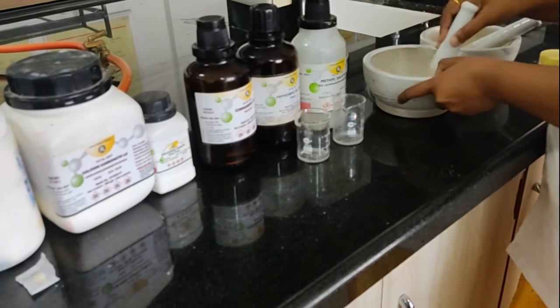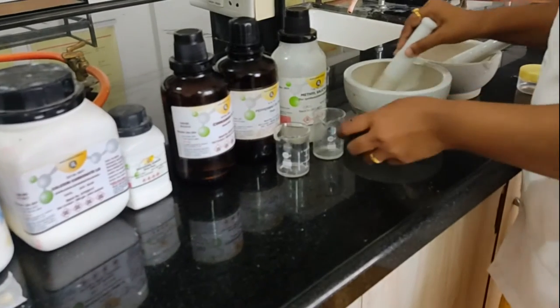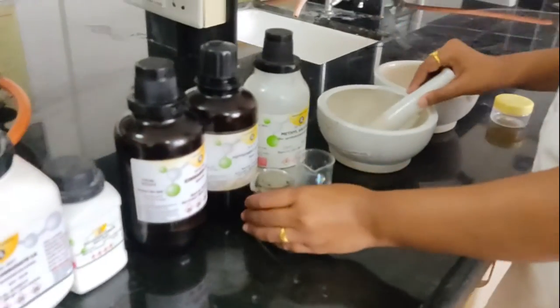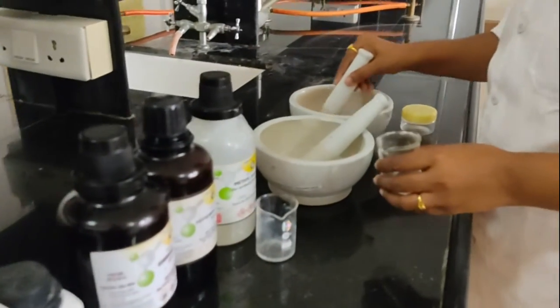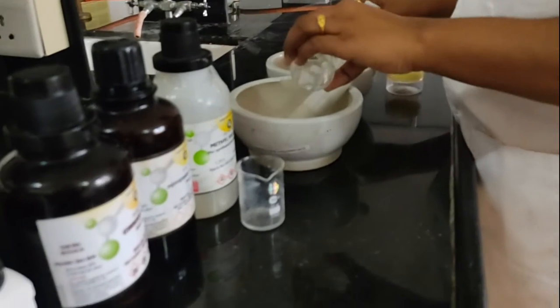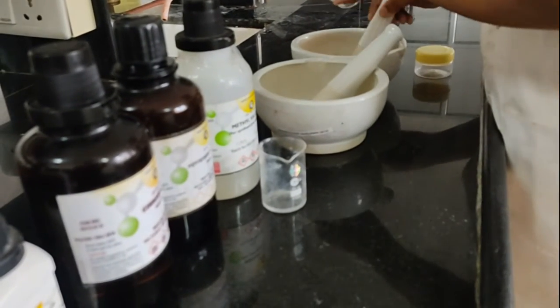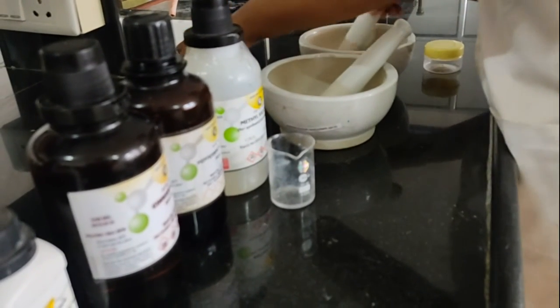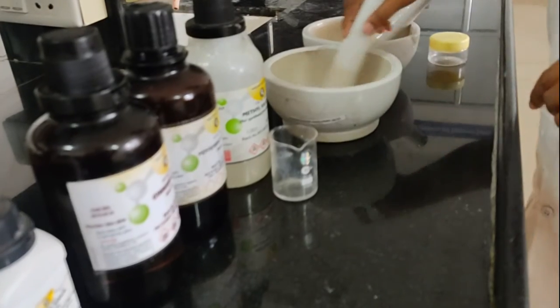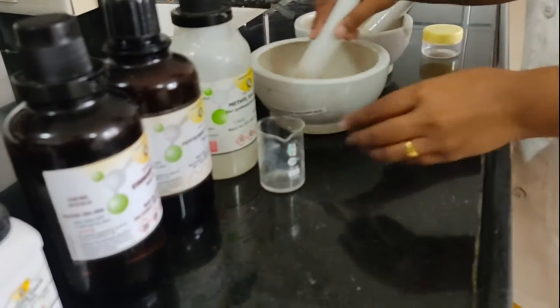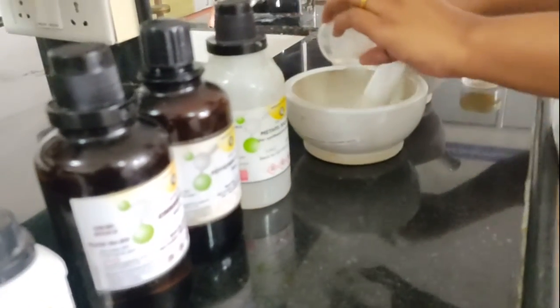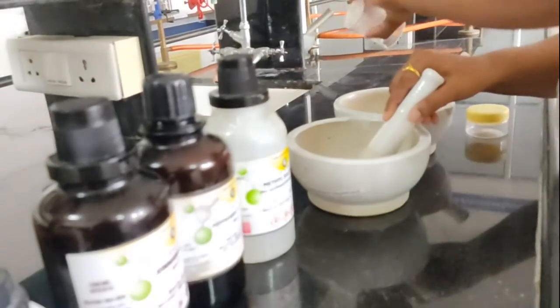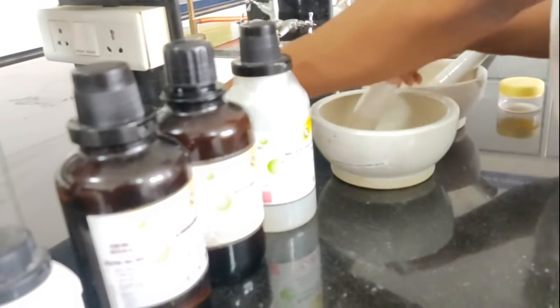Now I will proceed with trituration of it. Again, the next addition is the peppermint oil into the first mortar and also into the second mortar. Now again I am going to add the methyl salicylate into the first mortar and also into the second mortar.